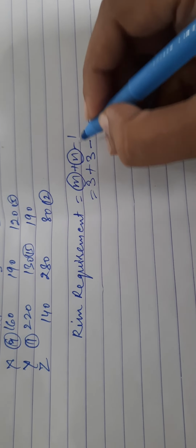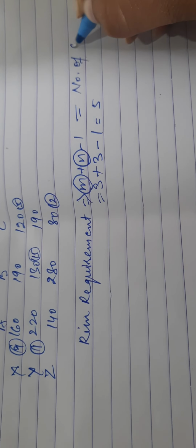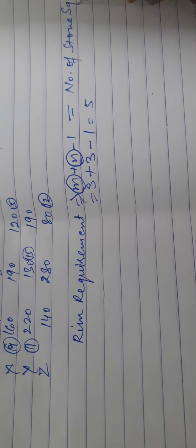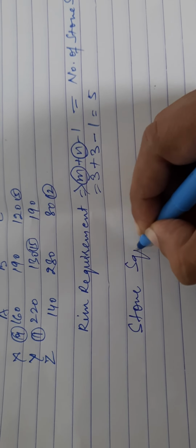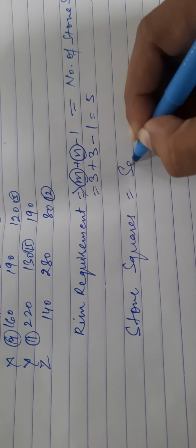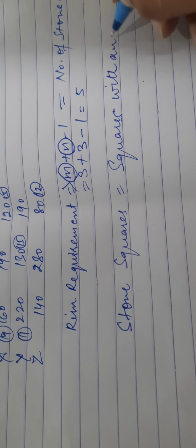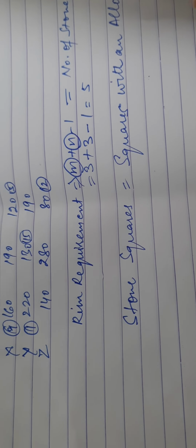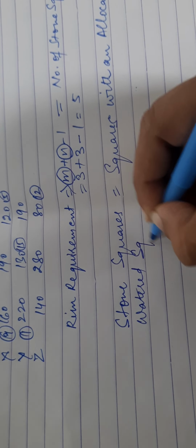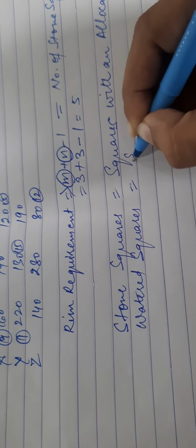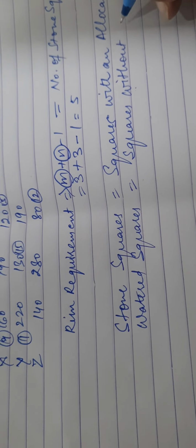Rim requirement, m plus n minus 1, should be equal to the number of stone squares. Now what are stone squares? Stone squares are the ones where the allocation is made. So stone squares are the squares with an allocation, and watered squares are squares without allocation.